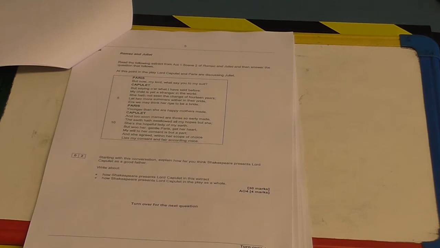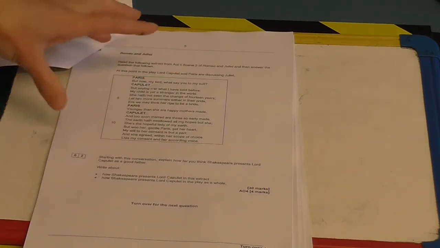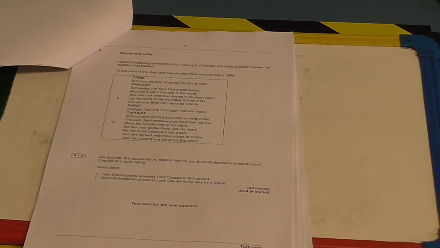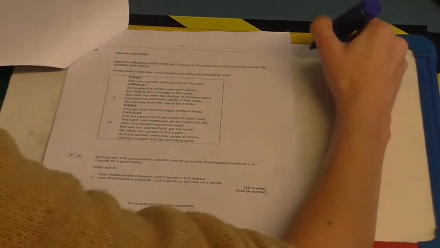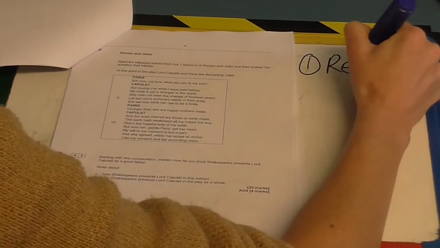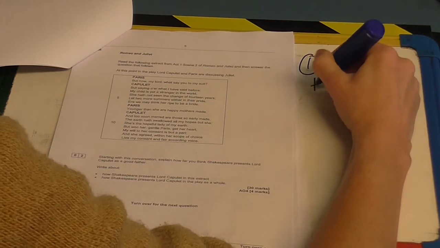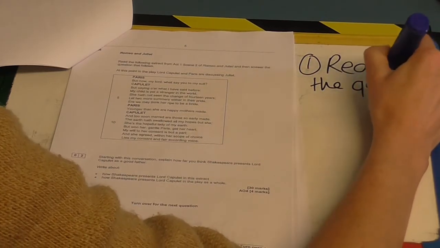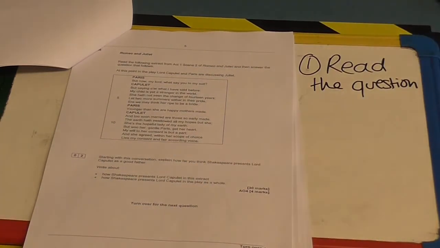And with both of the questions in Paper 1, you have this extract within the box in order to help you to begin your answer. So you will always be given the question, which is broken down into 2 parts. So the first thing you need to do, which sounds really obvious, but it's very important that you do it first, is to read the question. So the question will give you the focus that you need to look at.